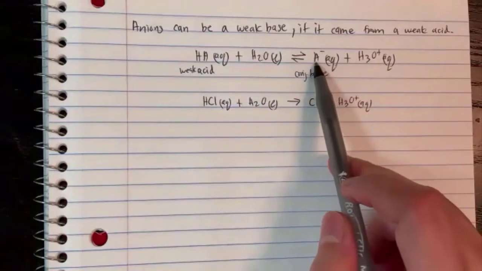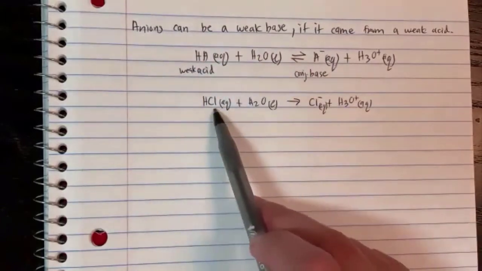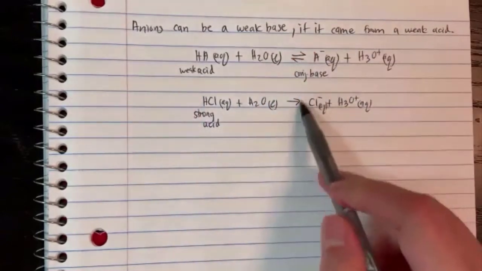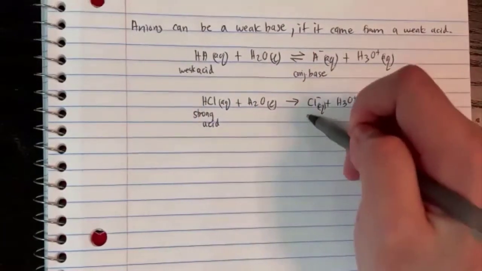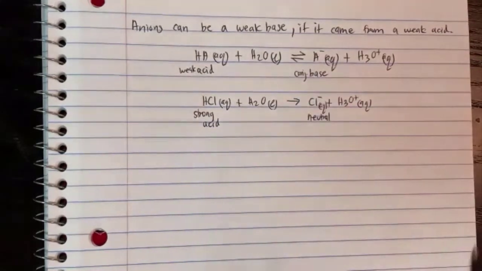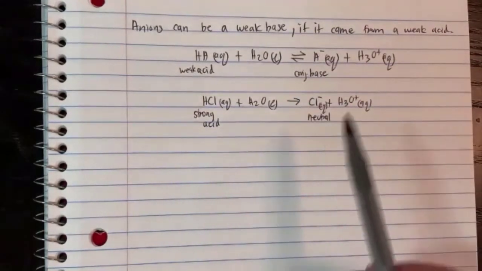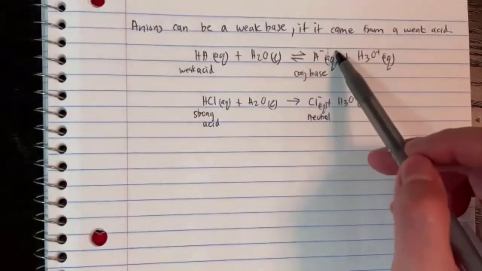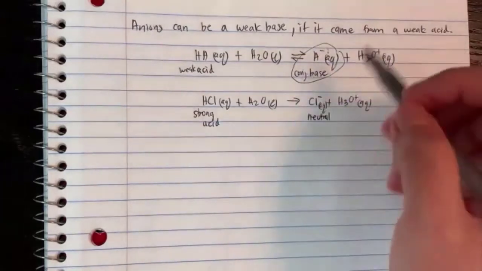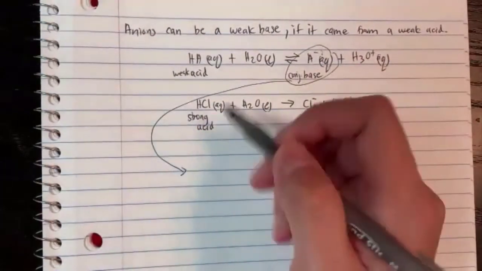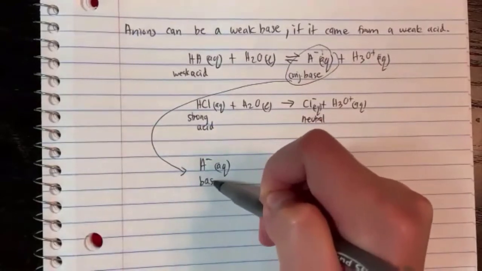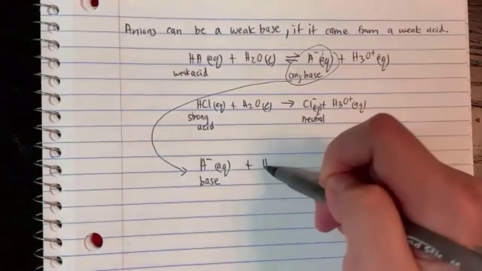So we're saying here, if this anion came from a weak acid, I'll write weak here, this anion will have basic properties. If it came from a strong acid, this anion is completely neutral. That one is a base, because they call it a conjugate base. So if this was a base, how would you write the equation for that guy? We'll take the ion, write a basic equation, and we call this our base now, and then we write it with water.